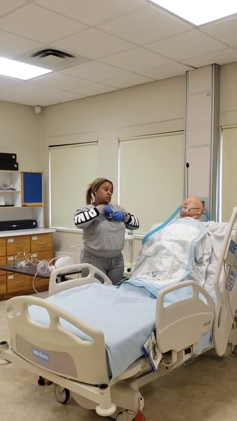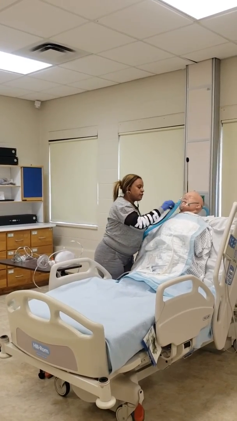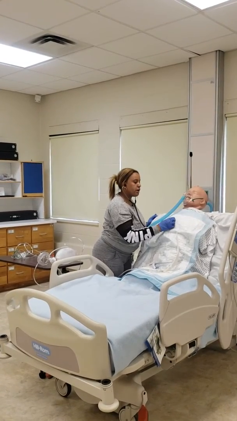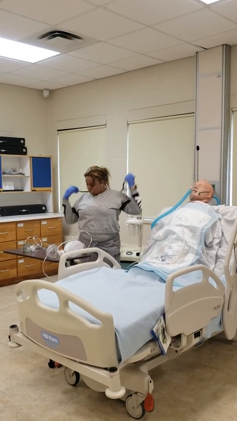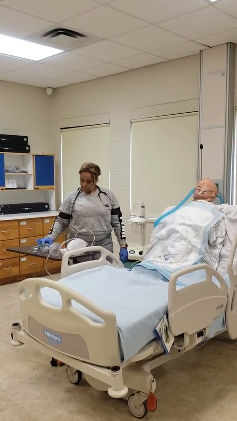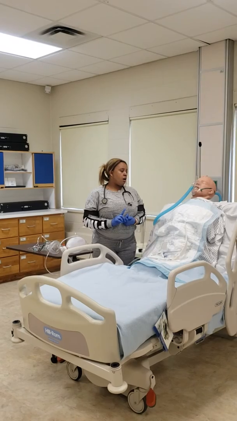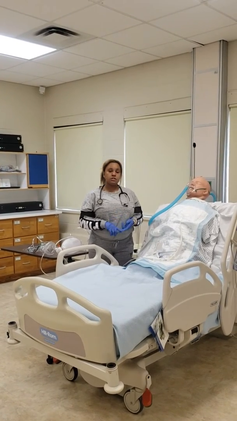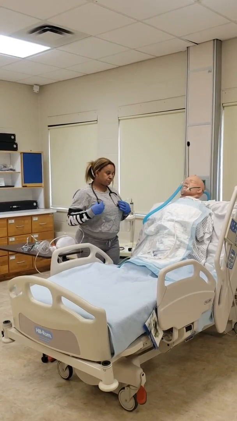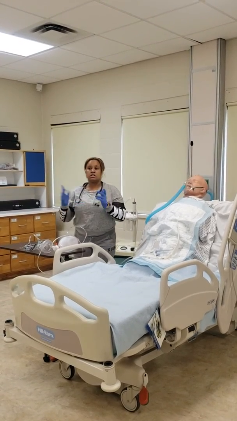I'm going to listen for stridor and listen for bilateral equal breath sounds. If stridor is present, then I will use my small volume nebulizer and give a racemic epinephrine treatment. I will now assess the patient's blood pressure, heart rate, saturations, respirations, and color. I will now clean up my mess, wash my hands for at least 15 seconds, and document in the patient's chart.